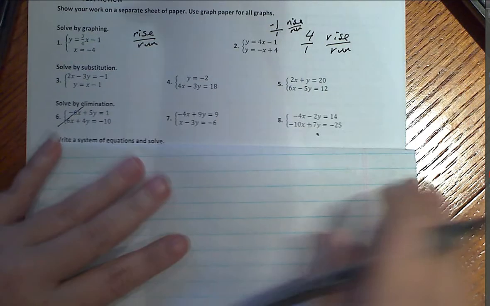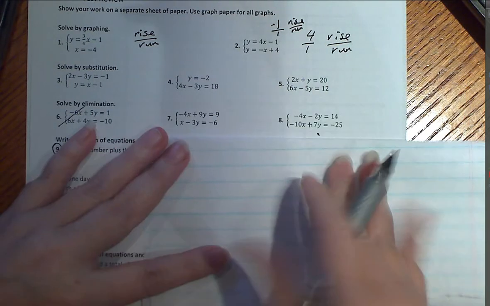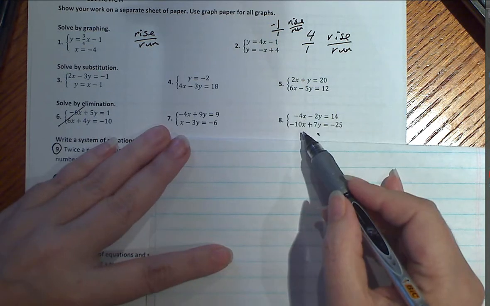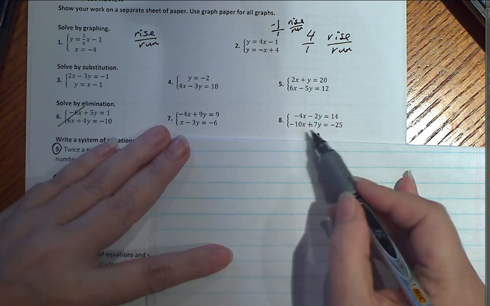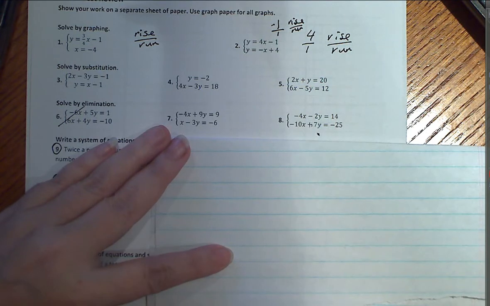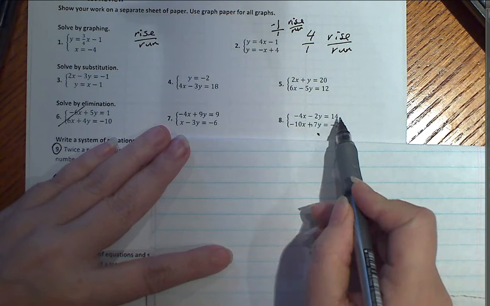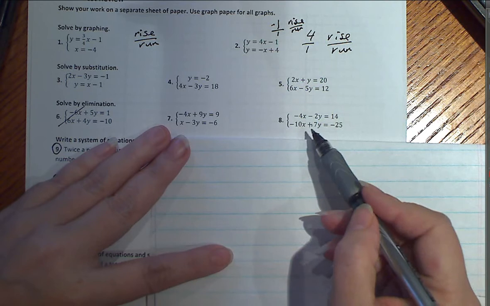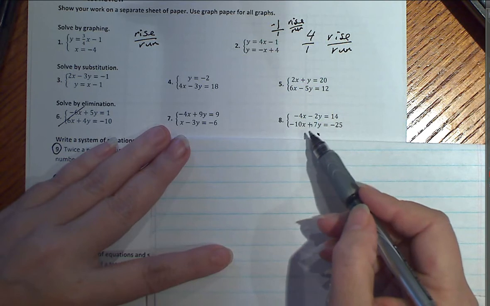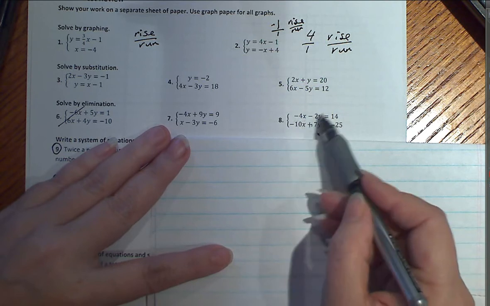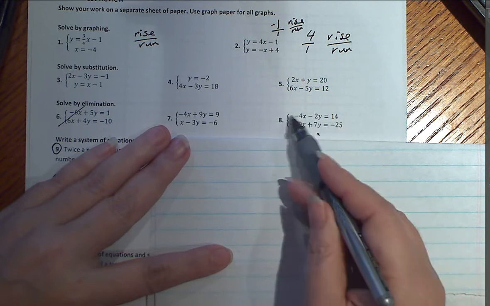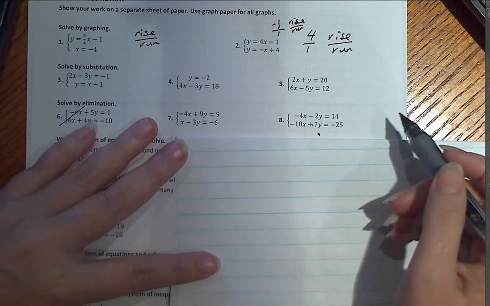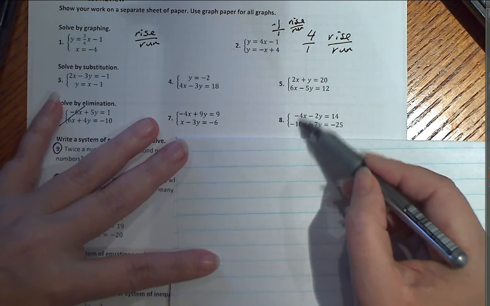Alright, so we're looking at what I can multiply these by to get rid of a variable. If you look at it, there's nothing you can multiply the top by or the bottom by to get rid of one, because there's nothing I can multiply 4 by to get 10 or 2 to get 7. So I'm going to have to multiply the top and bottom by something. I'm just going to do 4 and 10 because I think that's going to be the easiest.